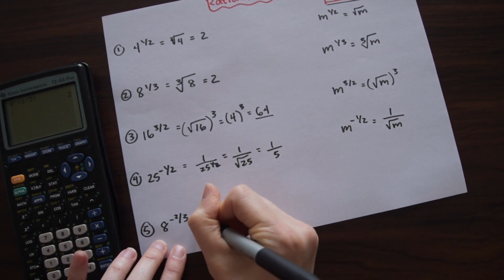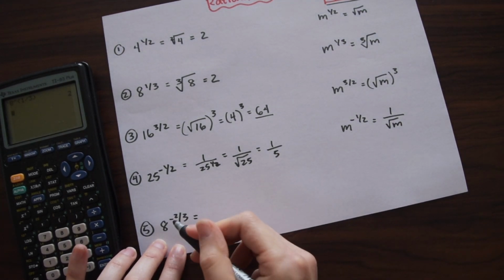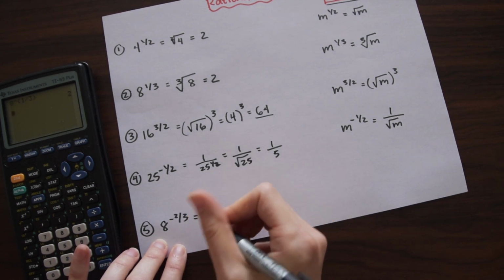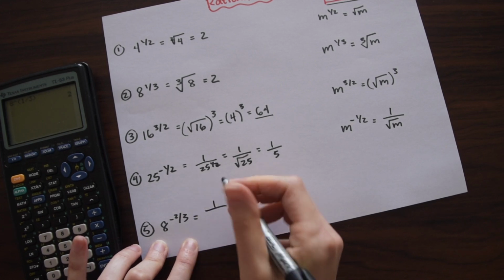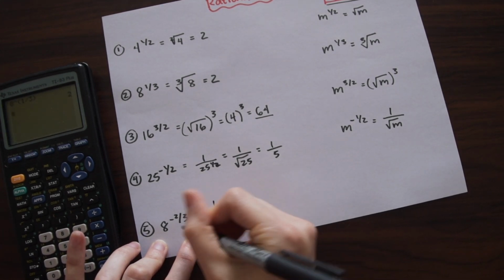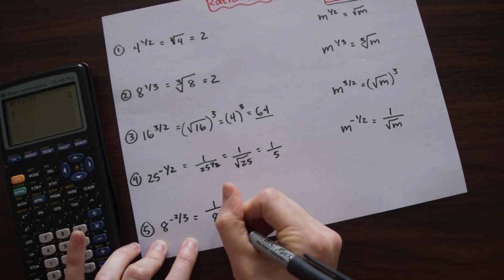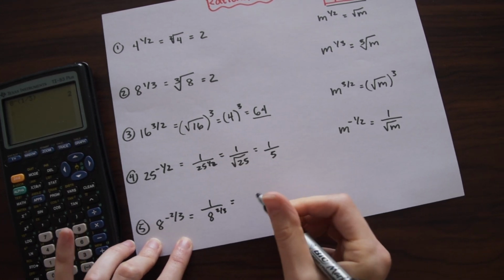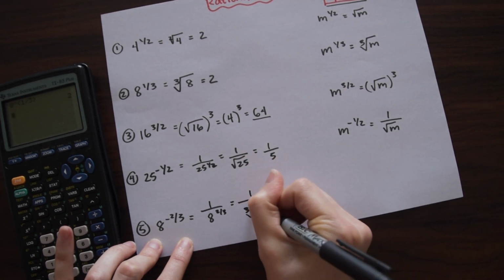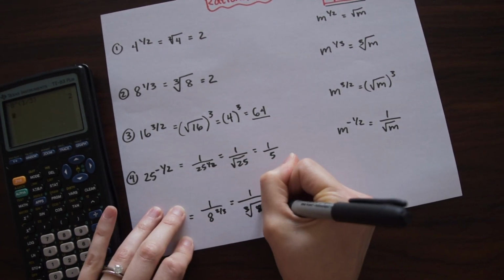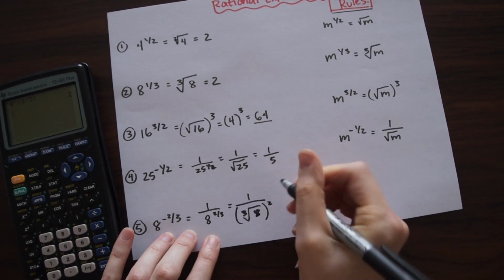And now for our last example, to get our last rule, we have 8 raised to the negative 2/3. Again, we want to put this in the denominator, so this becomes positive. This becomes 1 over 8 to the 2/3. And then we can convert this into 1 over the cubed root of 8 raised to the squared power.